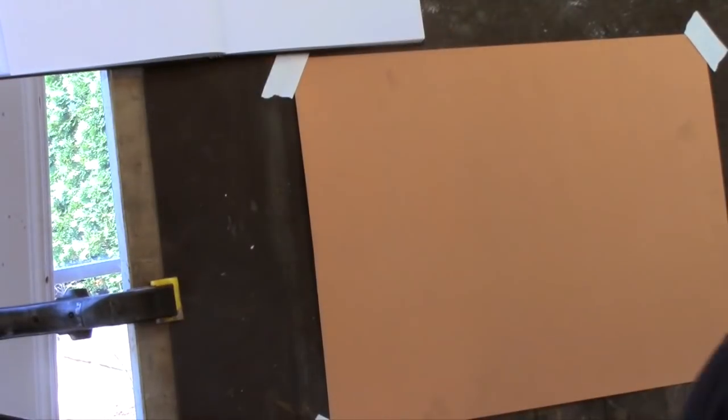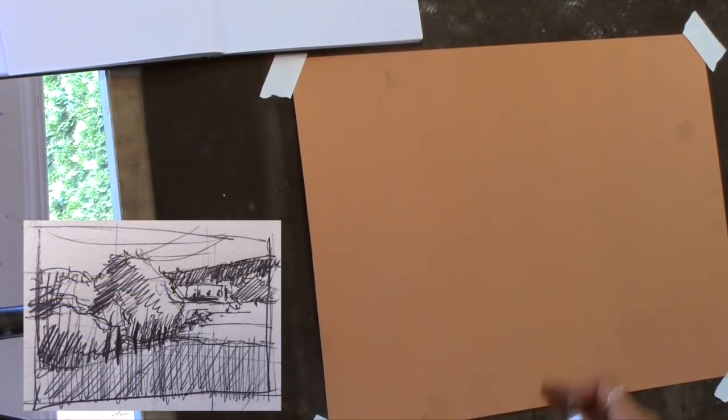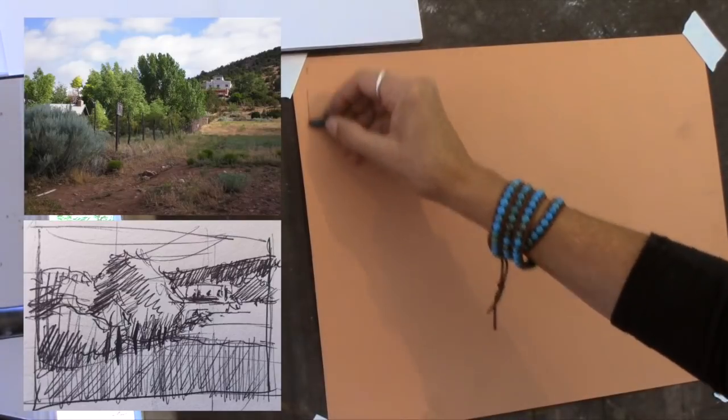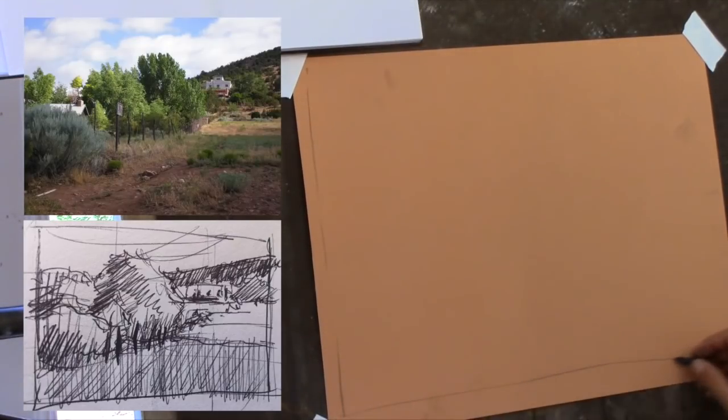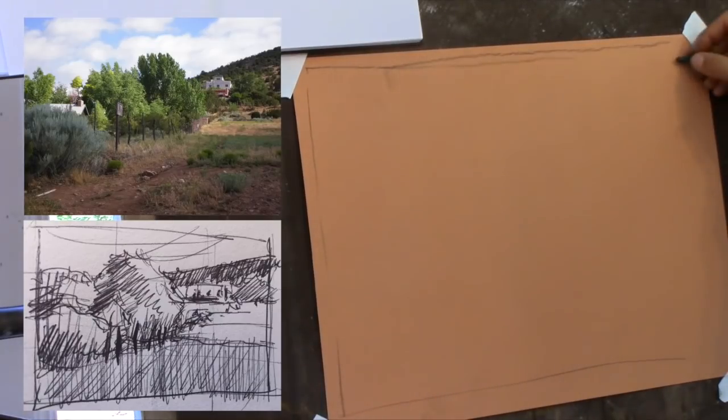Okay, now I've got a lot of tools here. I've got a little thumbnail, which I'm pretty happy with. I've got my reference material. So I think I'm pretty ready to roll here. I need to make sure that this is the same proportion as my thumbnail. I think it's a little bit like so, a little bit cropped.